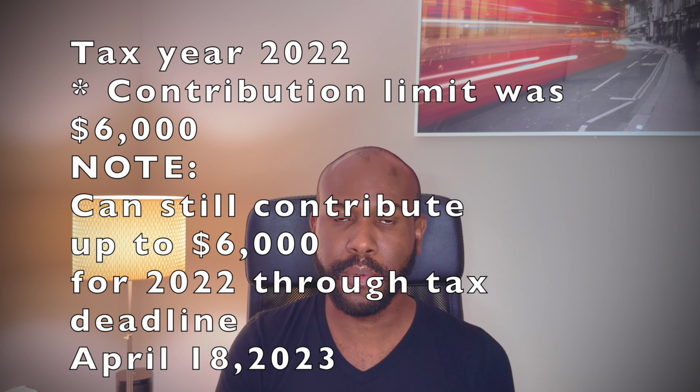For tax year 2022, the maximum amount that you could contribute to those types of accounts was $6,000. It's been increased by the IRS to $6,500 for year 2023. Now, you don't have to contribute the entire amount. For year 2023, it's $6,500, but you can contribute whatever you can. You just cannot contribute more than that amount.